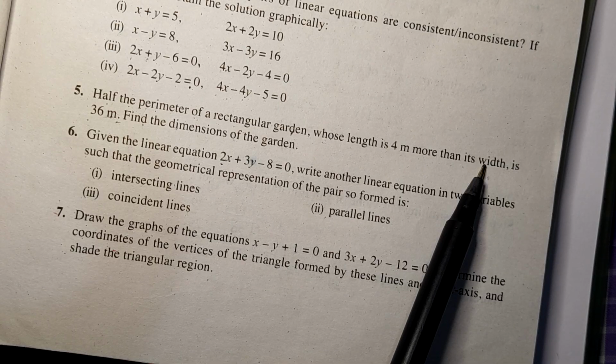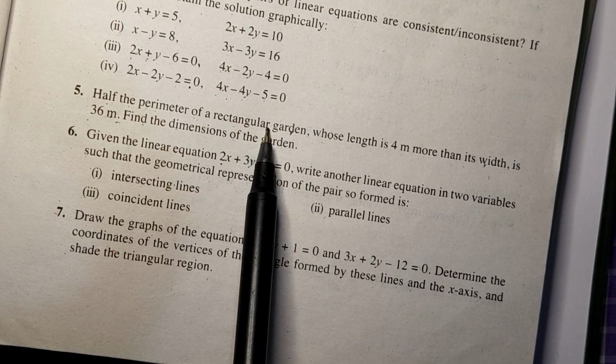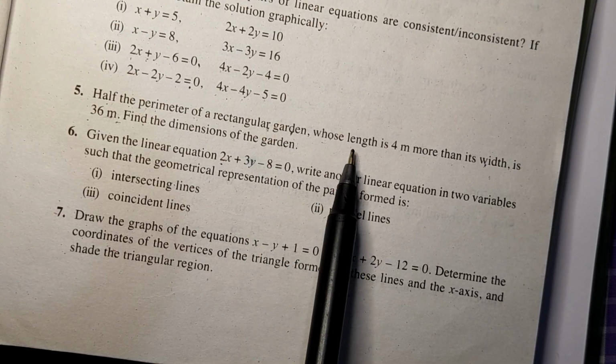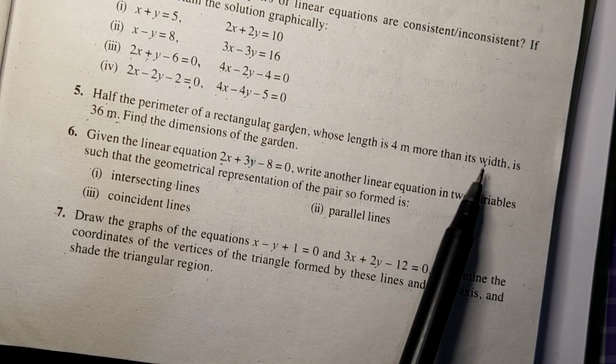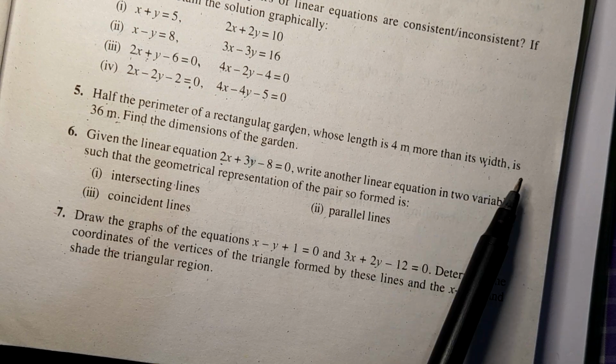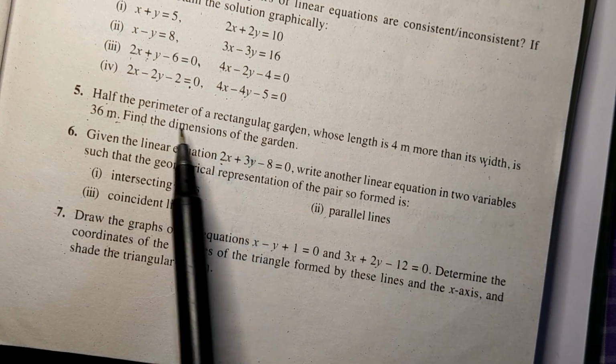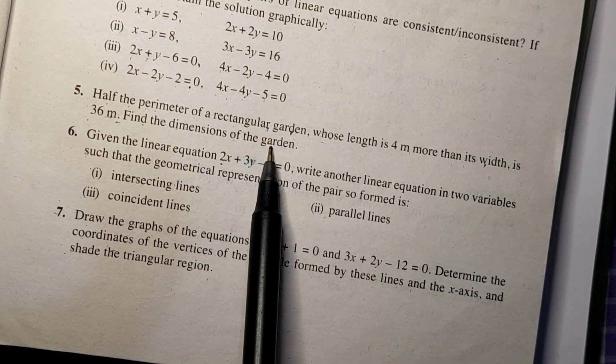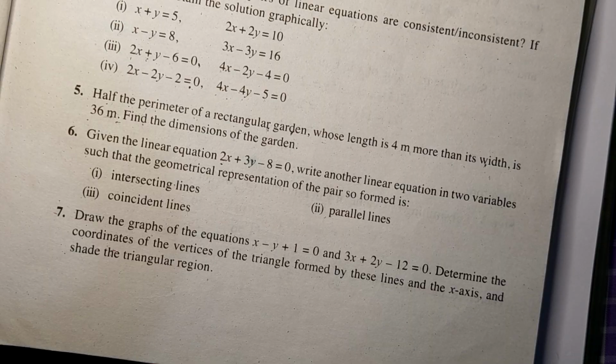And the length is 4 meters more than the width. We know that in a rectangle the length is always bigger than the breadth. If the length and breadth are equal, we don't call it a rectangle, we call it a square. Since it is a rectangle, the length is always greater than the width. How much more? It said 4 more. Then find the dimensions of the garden. We have to find the length and the breadth of the garden.